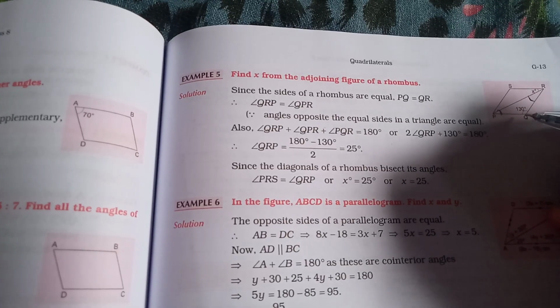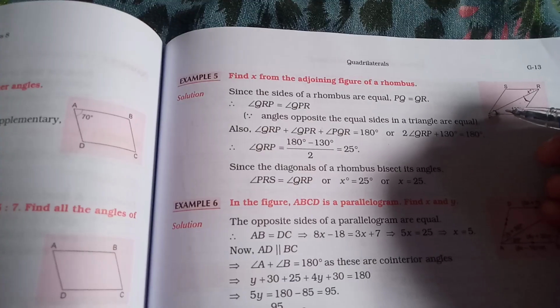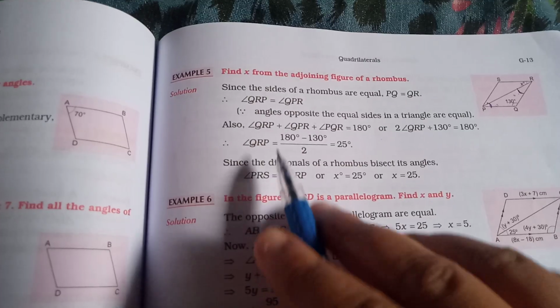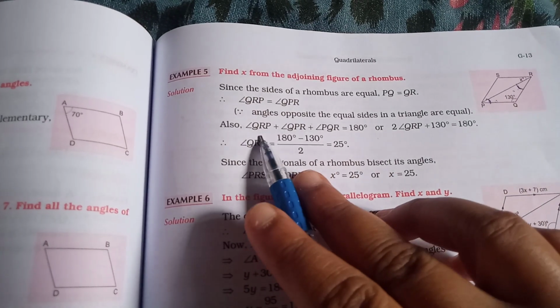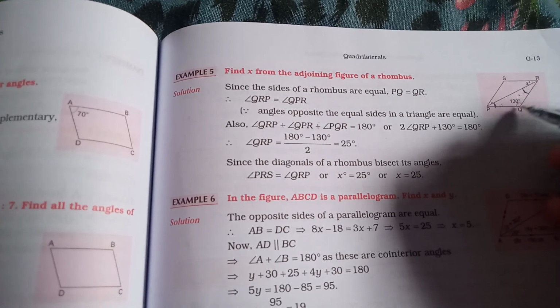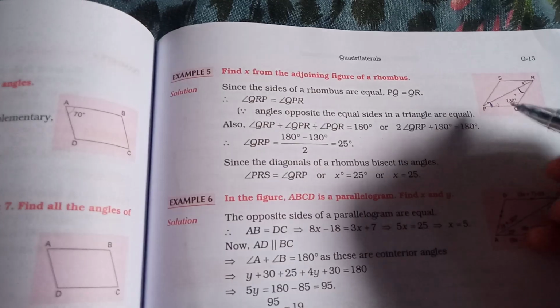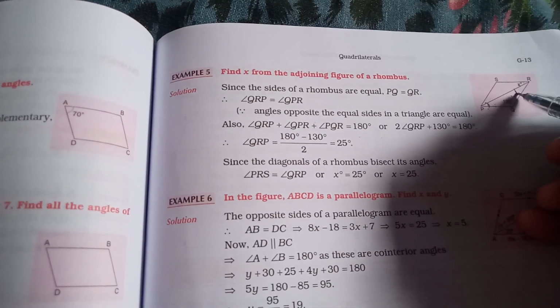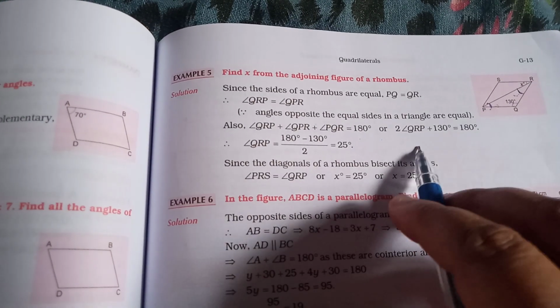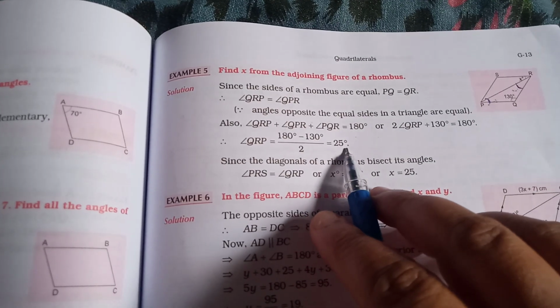These two angles are equal and one angle is given to you. So can you find these two angles? Adding all of them, QRP plus QPR plus PQR is equal to 180. Now since both of them are equal, 2 QRP plus 130 is equal to 180. So QRP, the value has come 25.